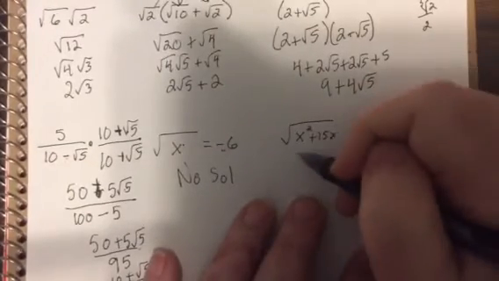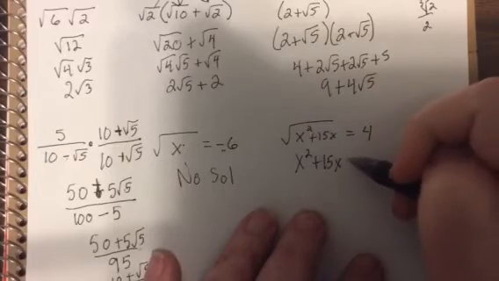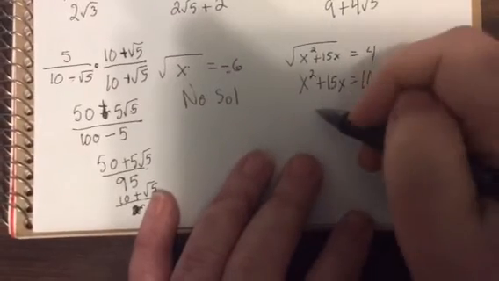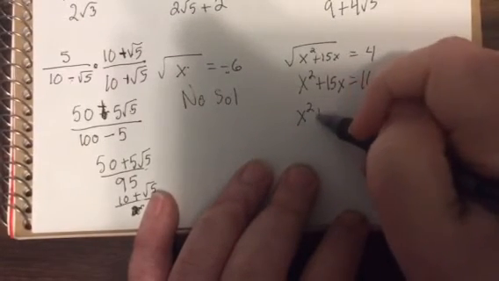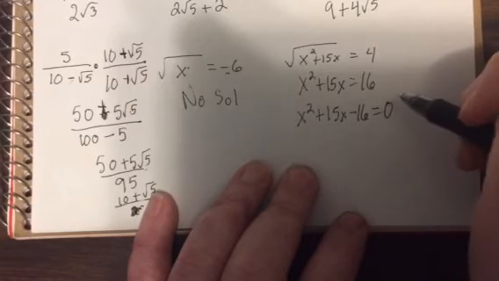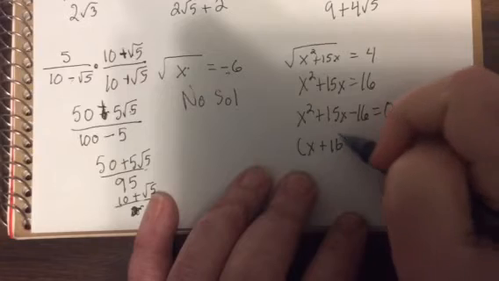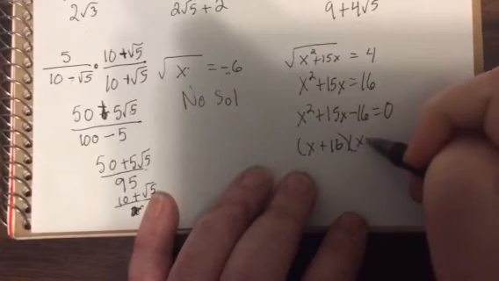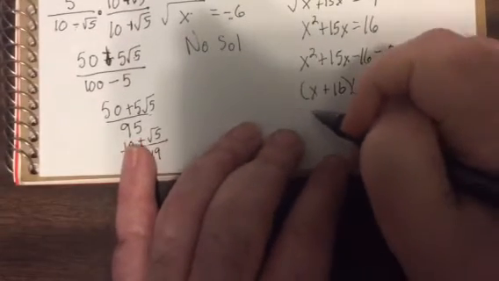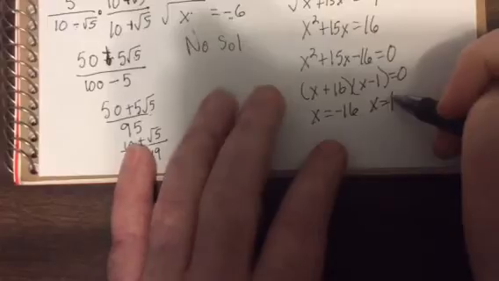Now this one, you square both sides. So x squared plus 15x equals 16. Oh, wait. Let's get everything on one side and factor if possible. And it is factorable. So it'd be x plus 16, x minus 1. So x equals negative 16, x equals 1.